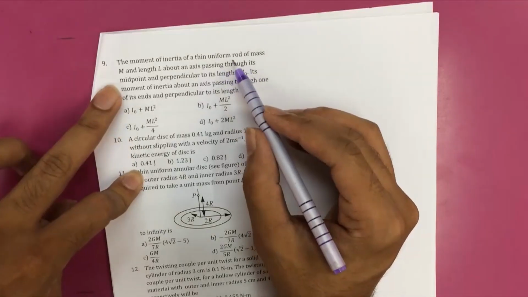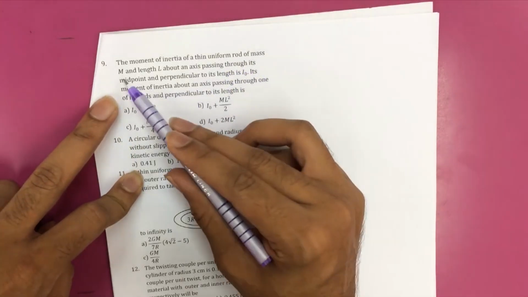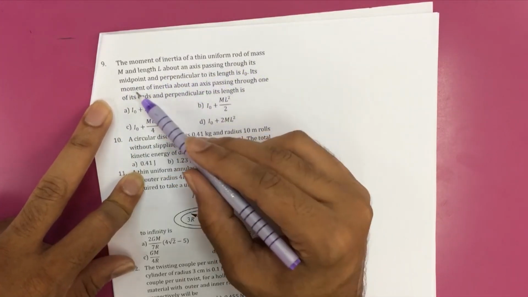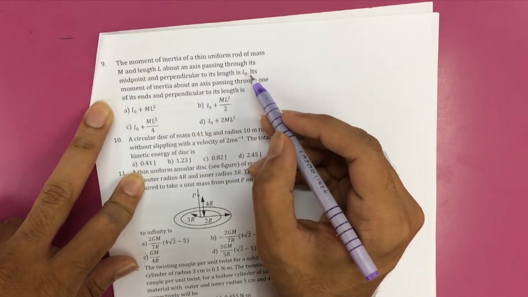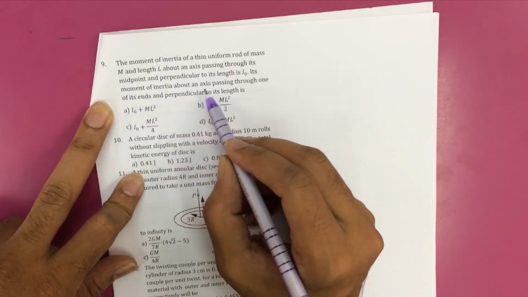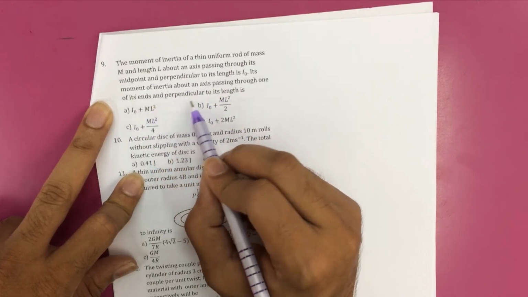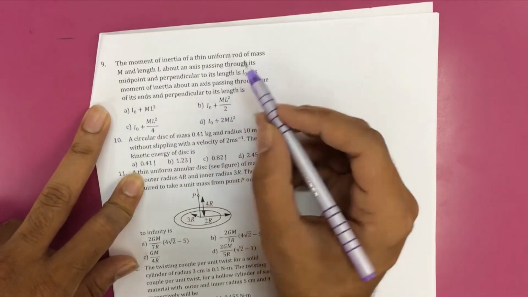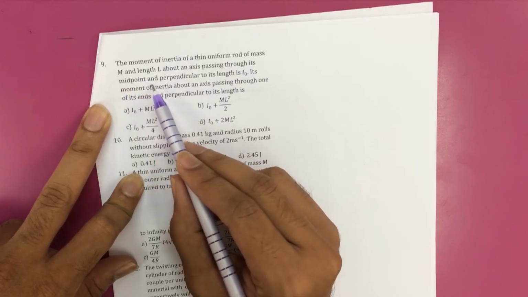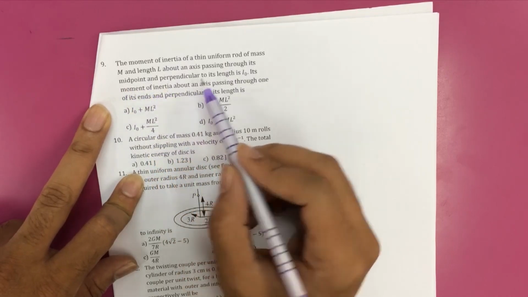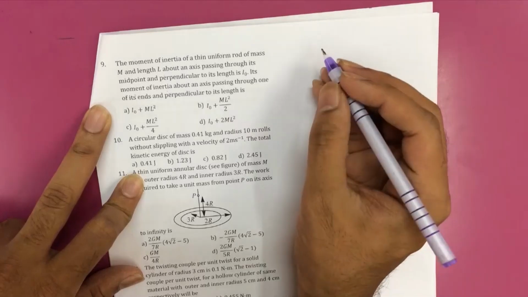The moment of inertia of a thin uniform rod of mass M and length L about an axis passing through its midpoint and perpendicular to its length. Its moment of inertia about an axis passing through one of its ends and perpendicular to its length is. So I0 is the moment of inertia of the thin rod about an axis passing through the midpoint and perpendicular to its length, that is, through the center.